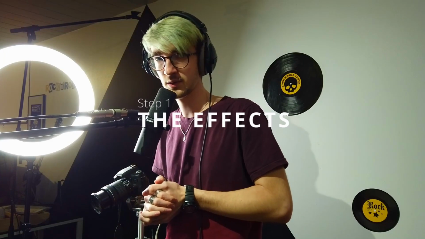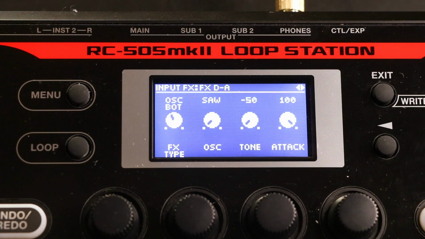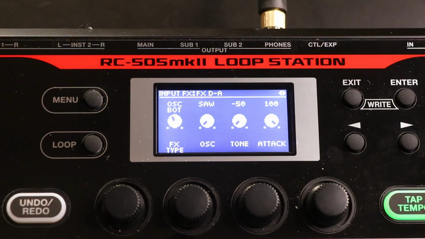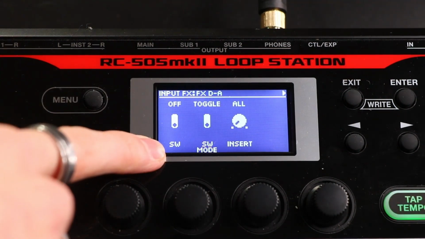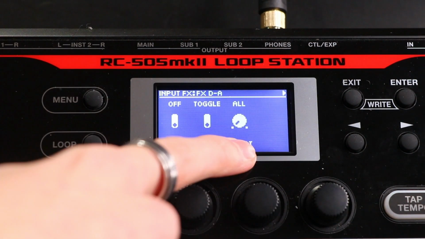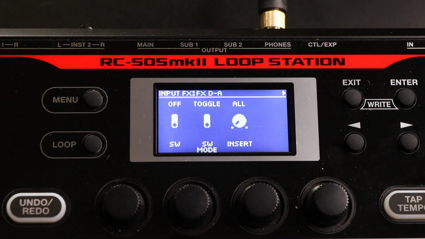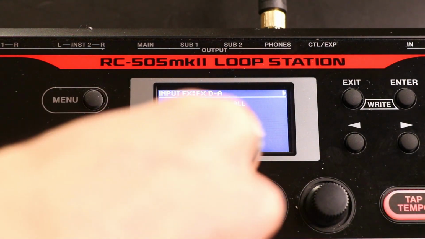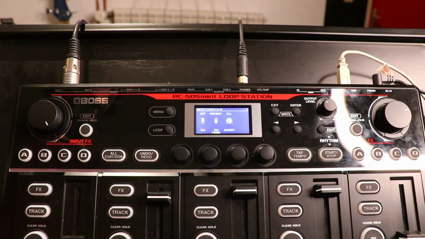So step one, we're gonna have a look at the effects. Let's select one of the effects. Alright, we have the oscillator bot right there. One thing that you can find on every single effect right now is when you go left, you can switch it on and off, you can switch the mode, and you can choose which input. If I switch it on, of course, we'll have the sound of the effect. If I switch the toggle mode to moment, I will then have to hold the button to use the effect.